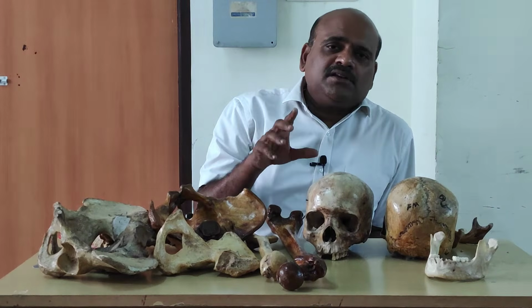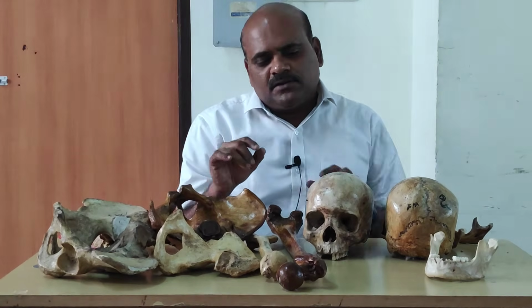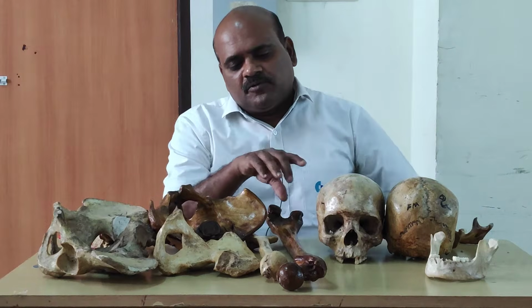Then comes Trotter and Gleser. These three formulae are important. The examiner may ask you. If only a fragment of the bone is available, we can still determine the stature by using Steele's method. Okay. Now, stature estimation from the long bones and the skull, that is important.